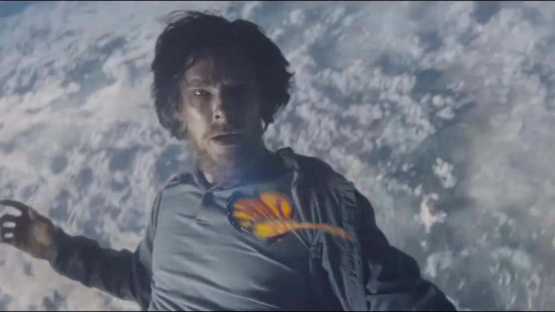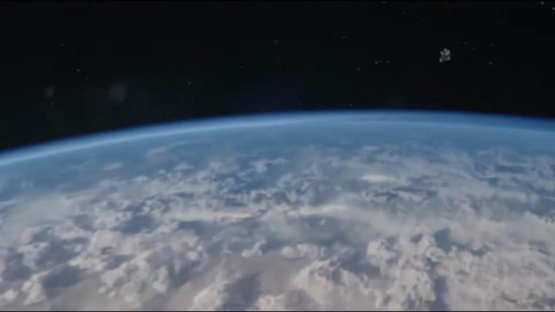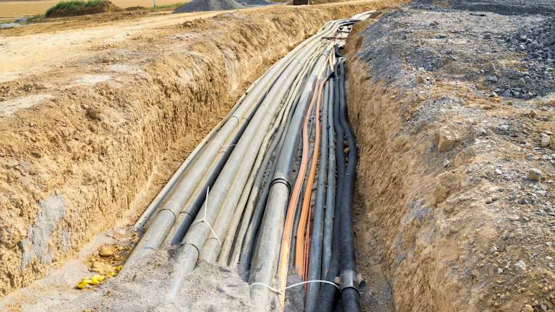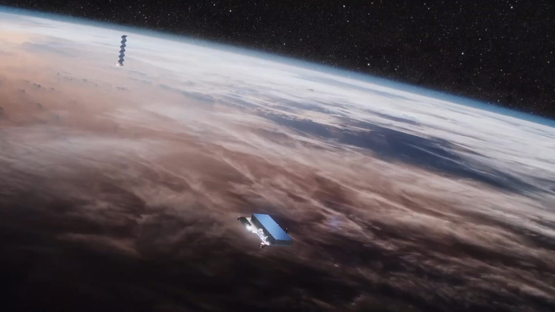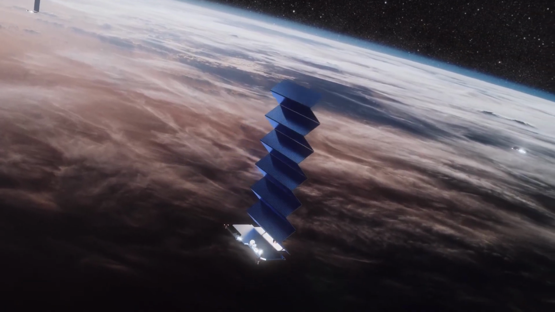Moving beyond terrestrial connections, satellite internet takes a completely different approach by beaming your data through space. Instead of relying on cables buried underground or strung on poles, satellite internet uses spacecraft orbiting Earth to relay your internet traffic. The basic concept involves three key components working together.